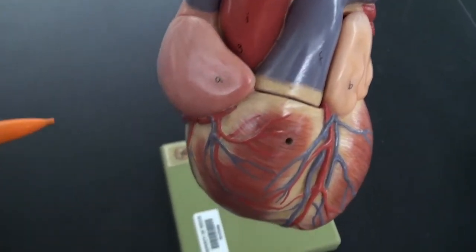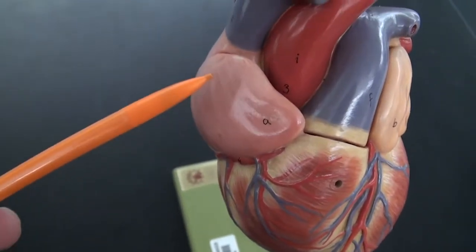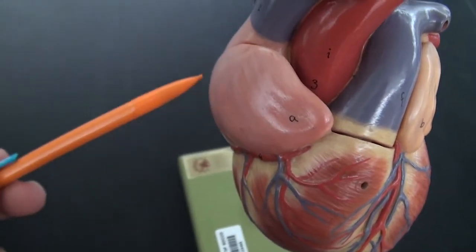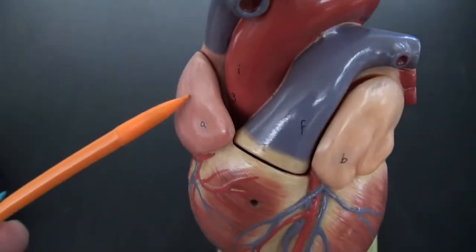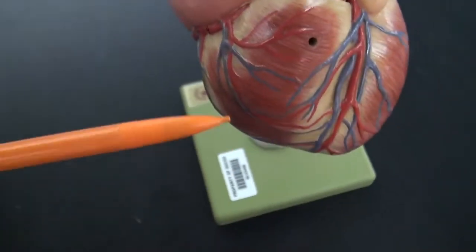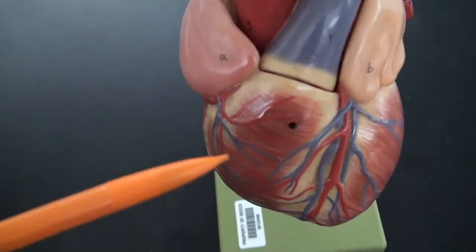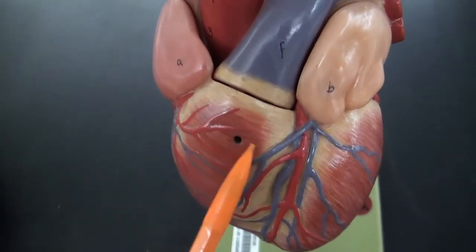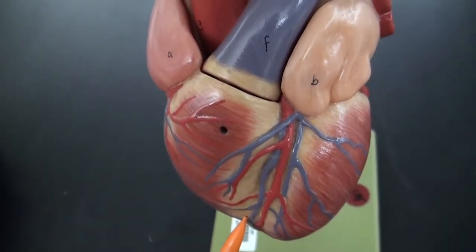So here we go. From the outside, these are the auricles. So you're going to have one right here on the right atrium. You're going to have another one here on the left atrium. Outside, we're looking at some arteries. So right here is going to be the interventricular septum. Inside, we'll see that.